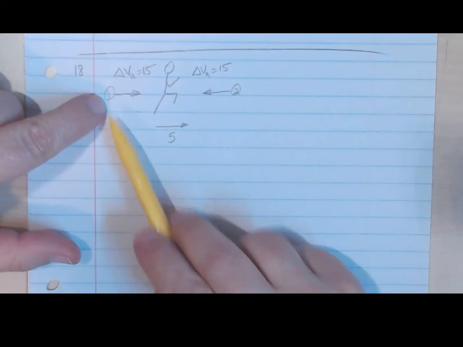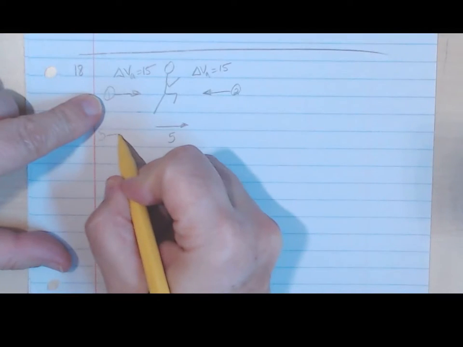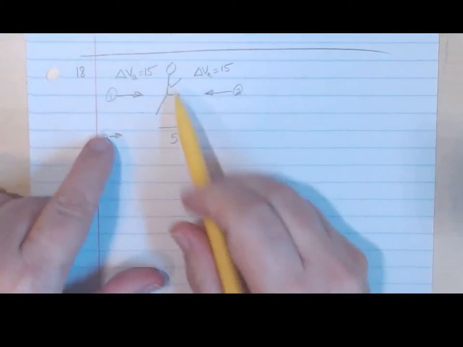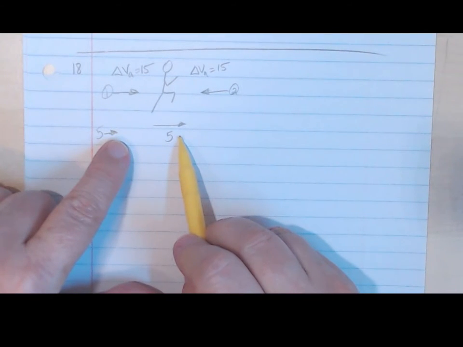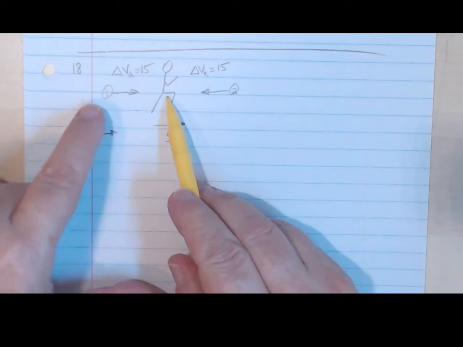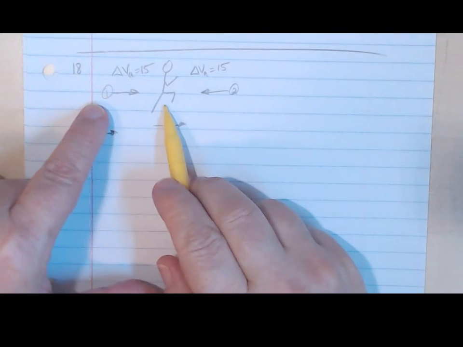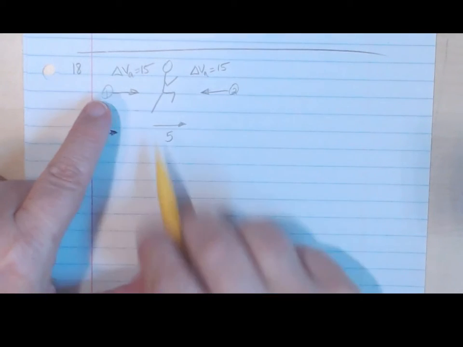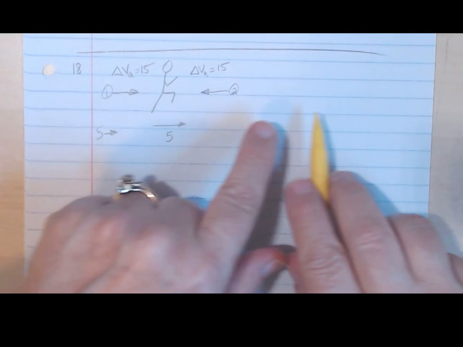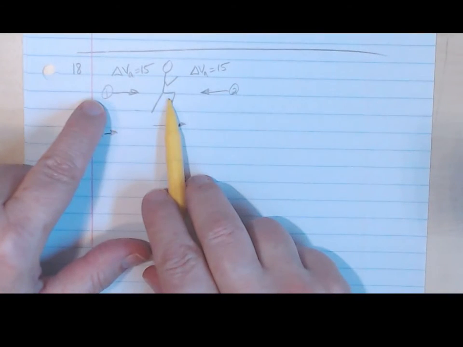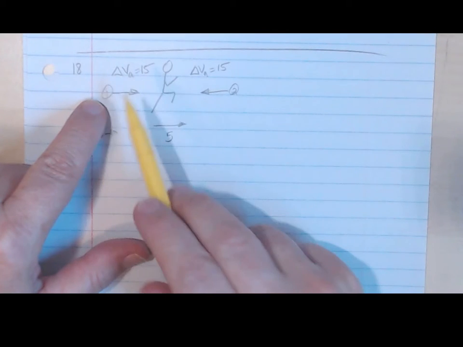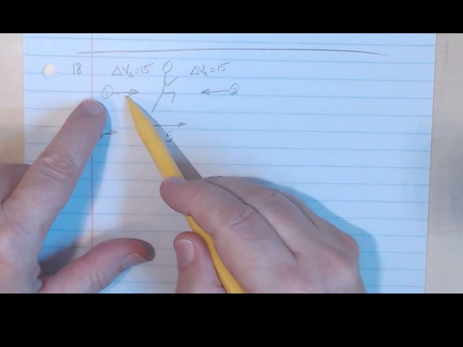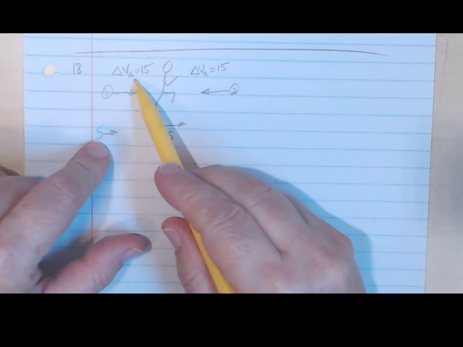If ball 1 was moving at 5 meters per second toward her, and she's moving at 5 meters per second, it would be as though there's no relative motion at all. She would see the ball not approaching her or moving away from her, like the two of them are on a truck moving down the road at 5 meters per second together. So in order for her to see any velocity, that velocity she sees is really a delta. It's got to be greater than the 5, or she won't even see it at all.